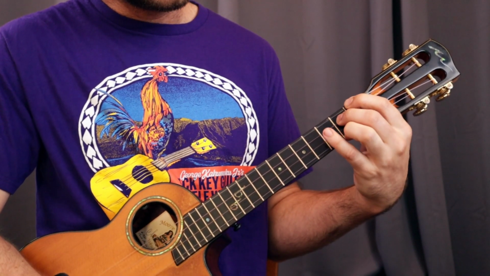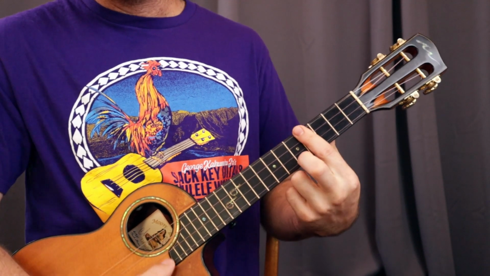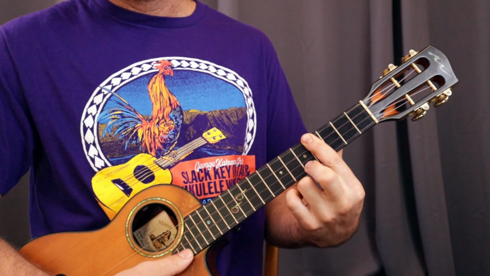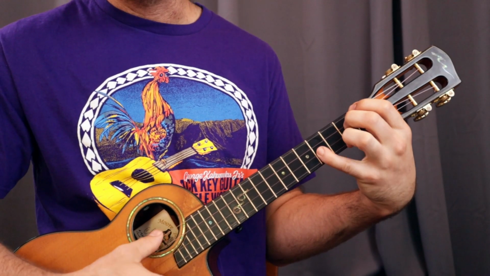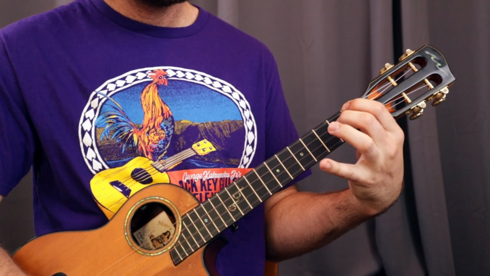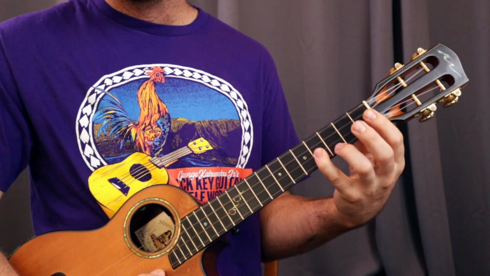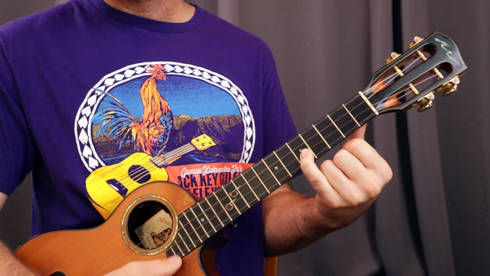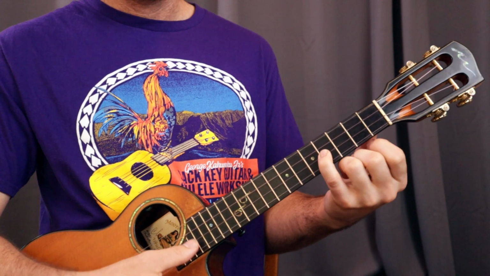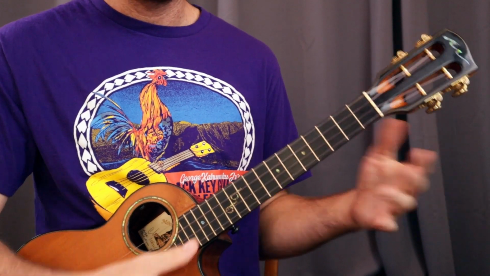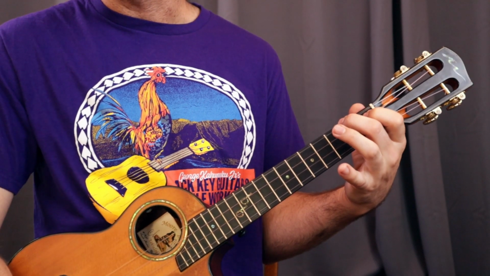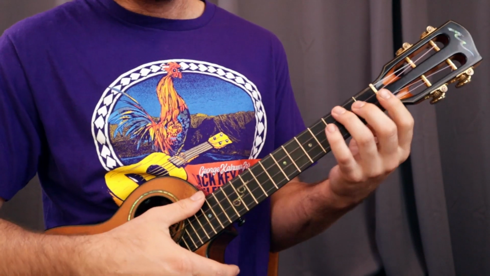In order to harmonize that, you gotta either use this E7 shape, which is kind of humbug and gross, or this one where you reach. But the cool thing is you don't have to reach to resolve. From here, you just go back to your A and play the open bottom string to create the resolution. B flat.